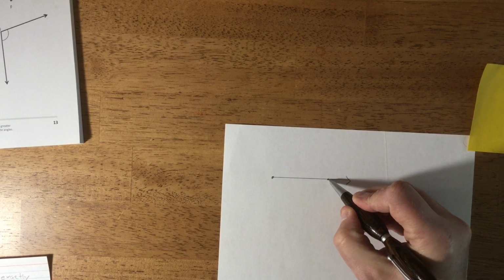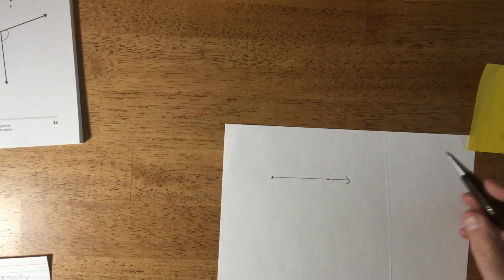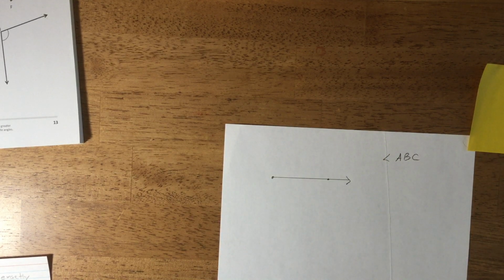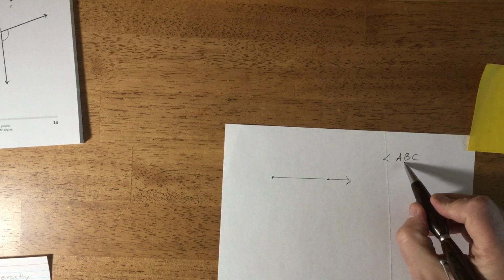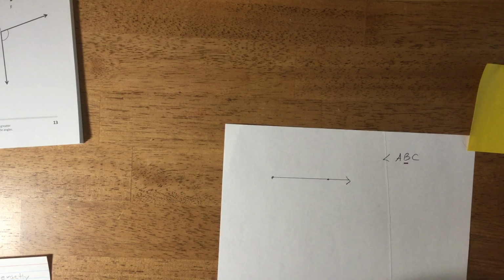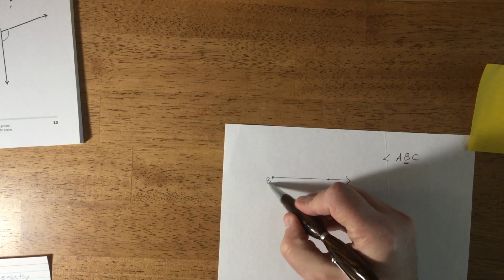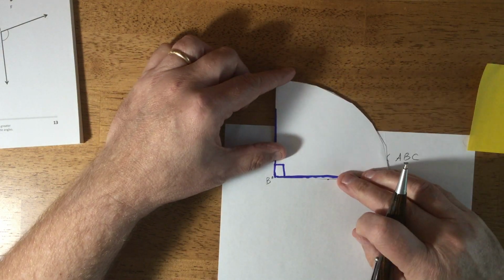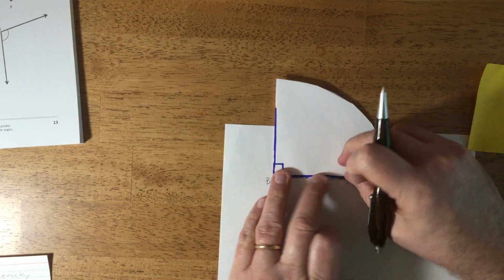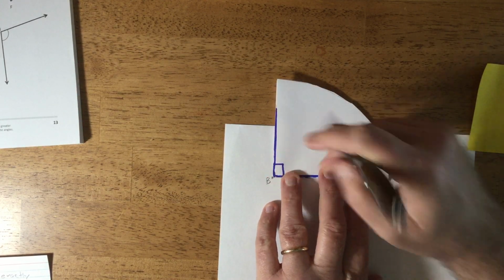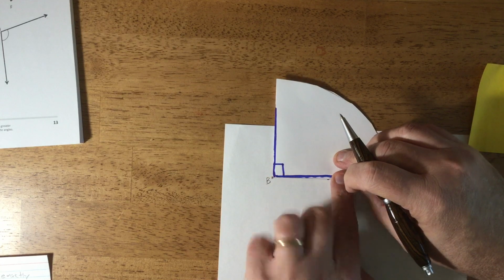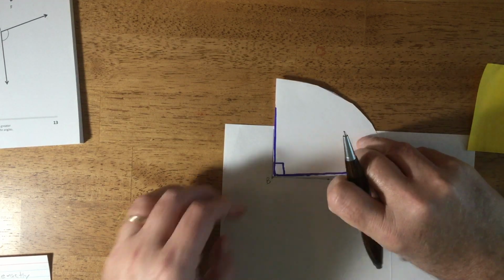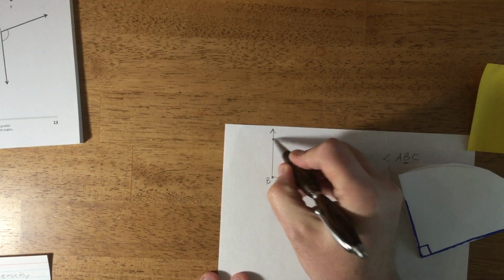So I have a vertex, I have a point, and I want to call this angle ABC. Now, if you remember yesterday, this B is very important because that has to be the vertex. Now I can go ahead and make my right angle. I'm using my template that I created earlier, and I've already lined up the bottom with one side of the template, and now I'm just going to trace the other side and mark that.